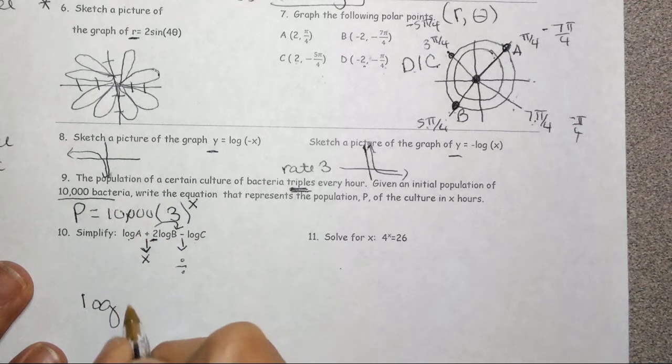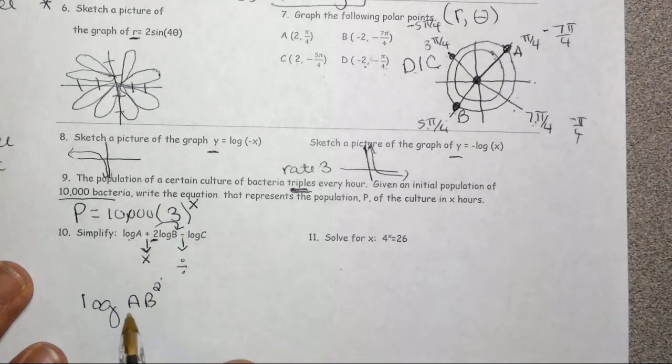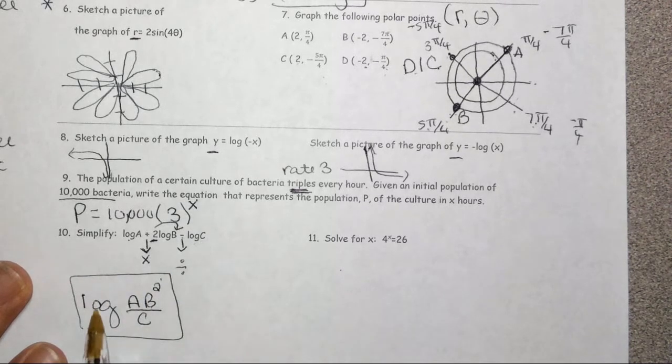Because it said to add, I'm really going to multiply. And because there's a 2 out front, it's going to be B squared. So the plus sign made it multiplication, the 2 out front made the b squared. The subtraction sign tells me to divide by c. Notice the word log is written out front one time, and then I have ab squared divided by c.